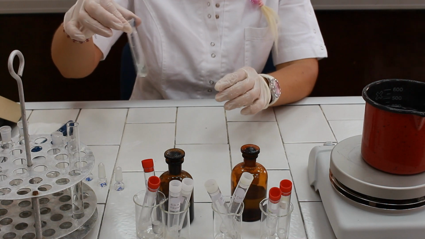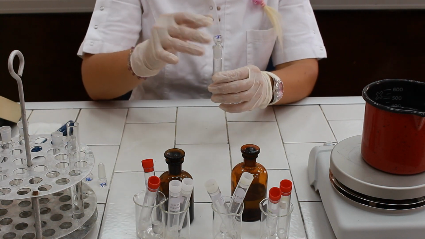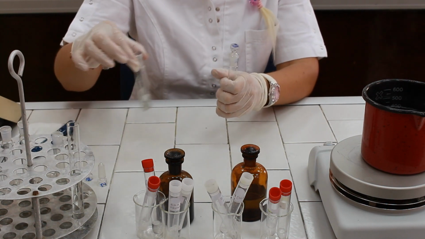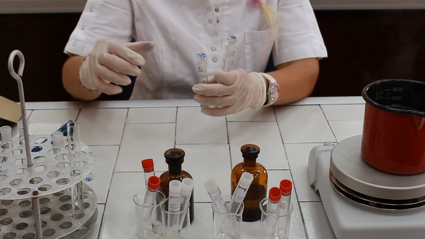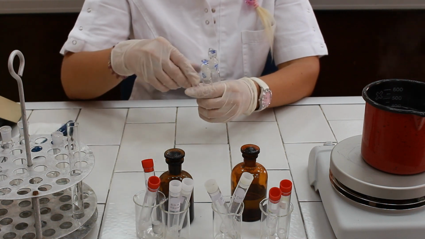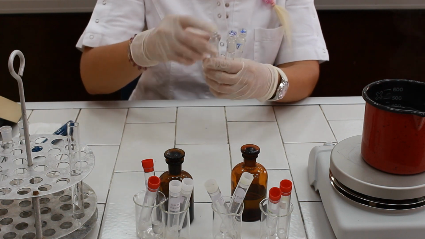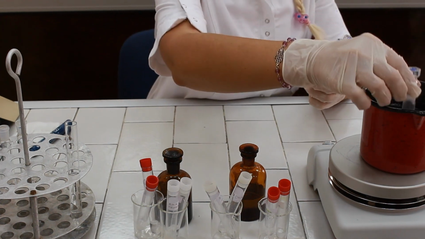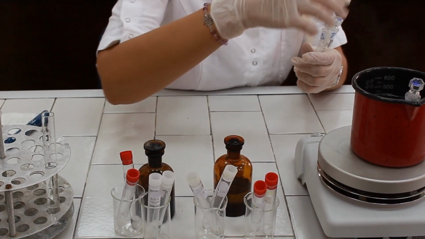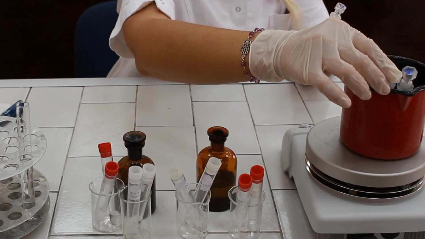Mix the test tubes and gently put stoppers and put the test tubes in boiling water bath for 10 minutes.